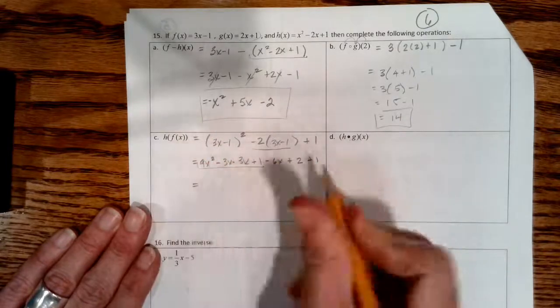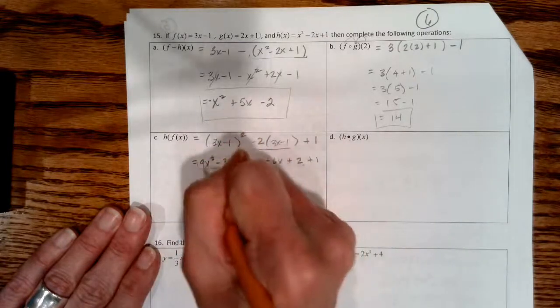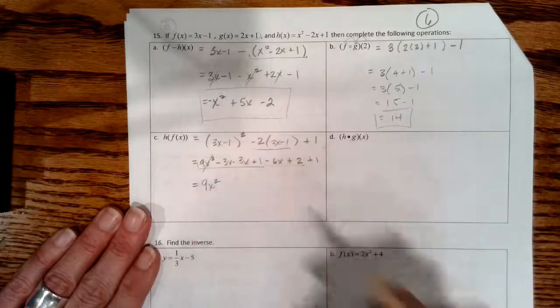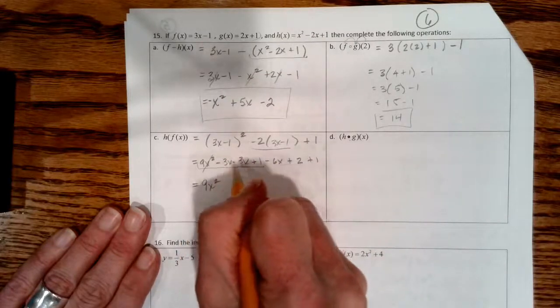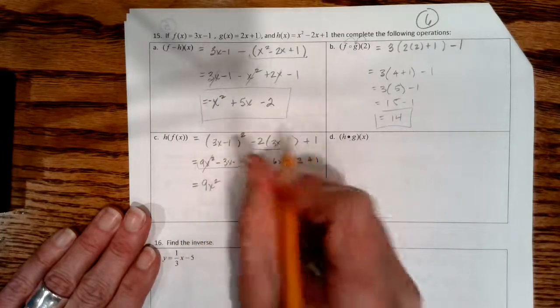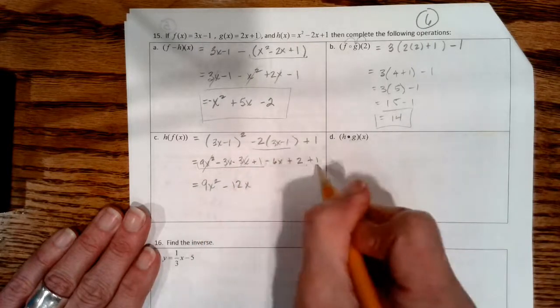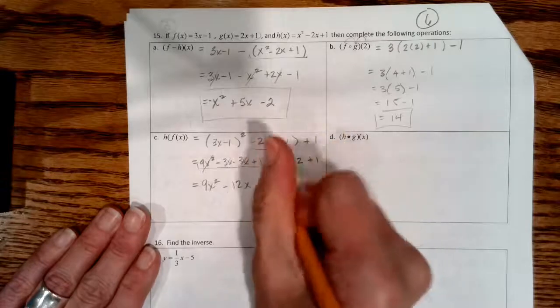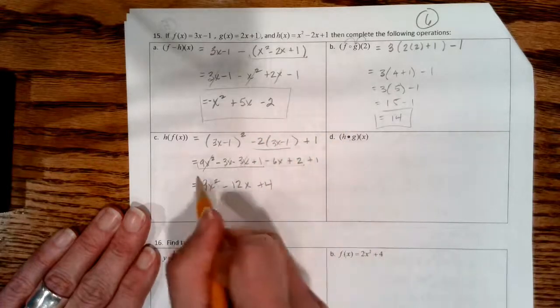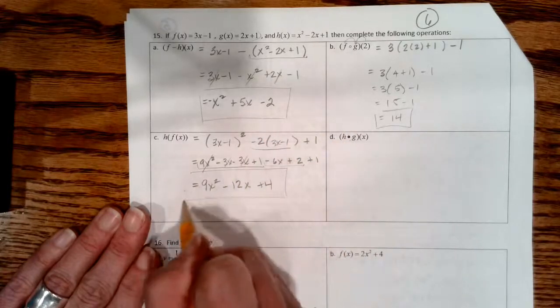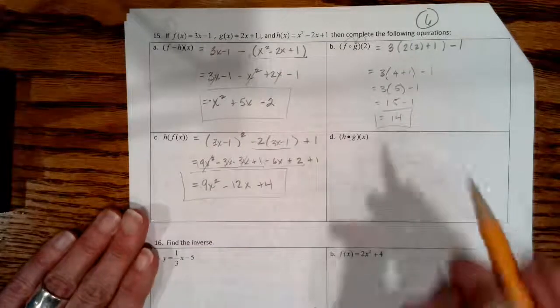All right, it looks like I have a total of 9x squared. Here's minus 6x, minus more is minus 12x. Positive 1 plus 2 plus 1 sounds like 4 to me. So that's h of f of x.